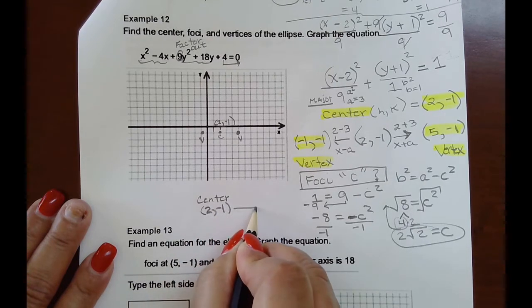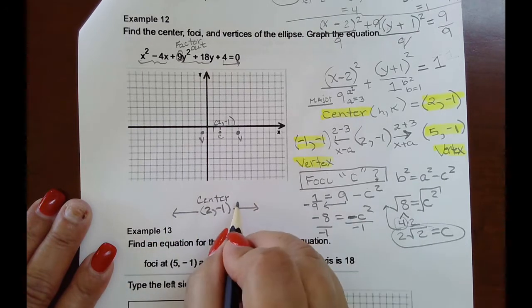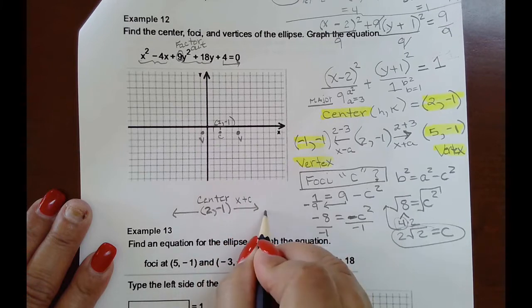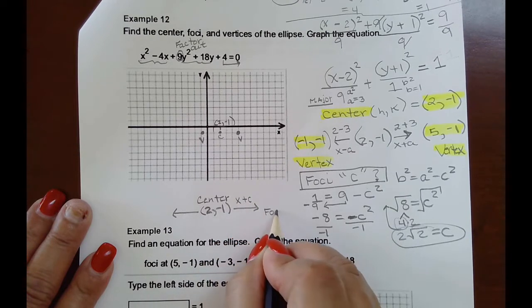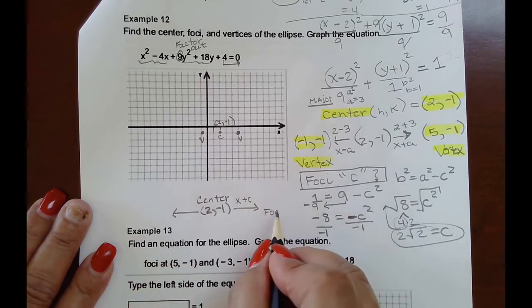If we're going to move this way to the right or to the left, you're impacting the x coordinate. But this time we're adding c because we're trying to get to a foci. So a focus on the right and a focus on the left, plural foci.